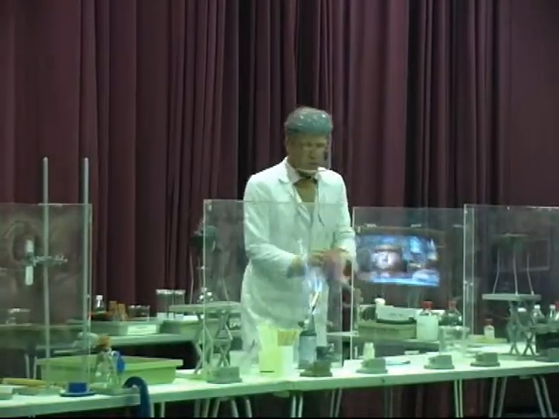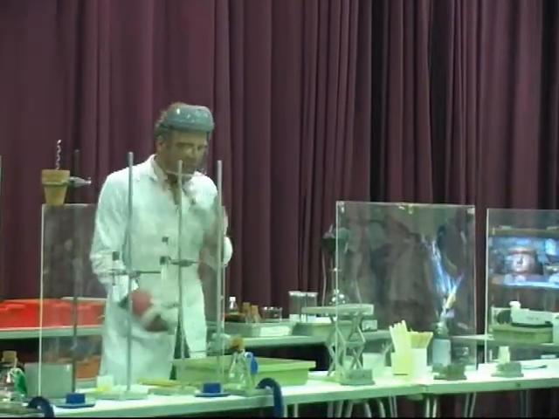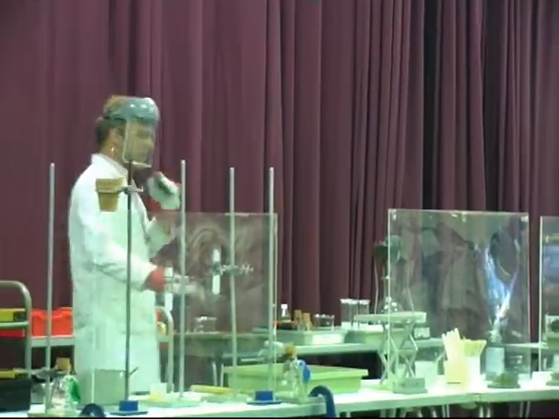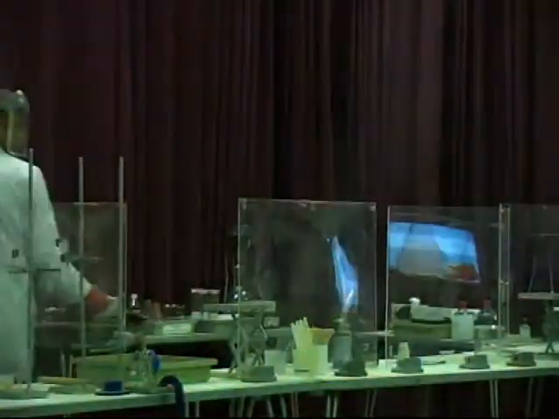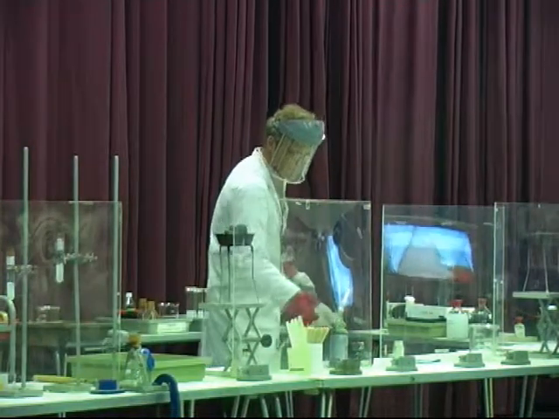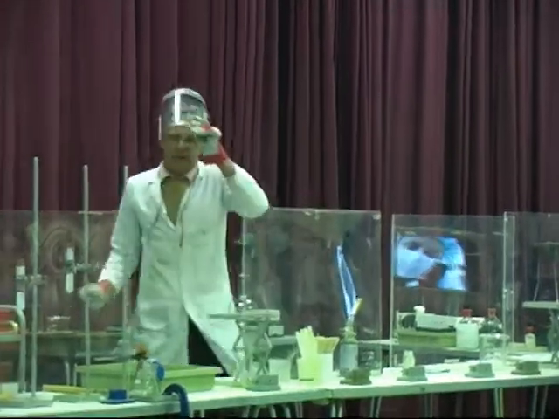So, if I increase the surface area of oxygen around the powder, we get an instant explosion. Now that is because we increase this.